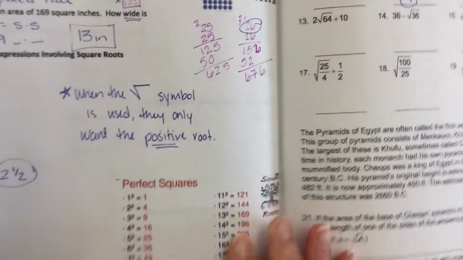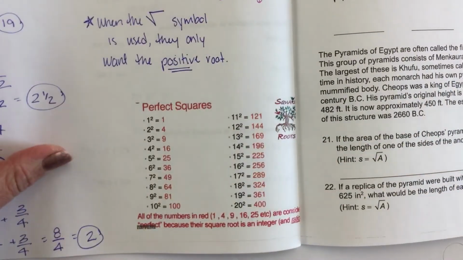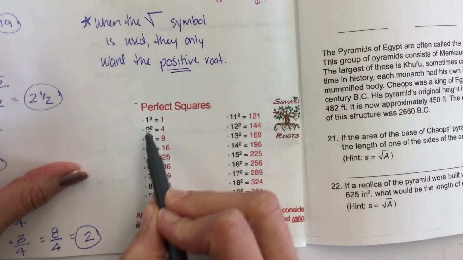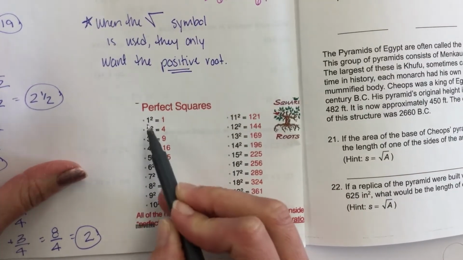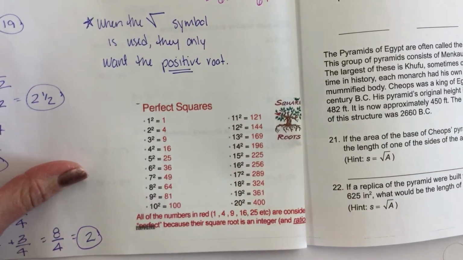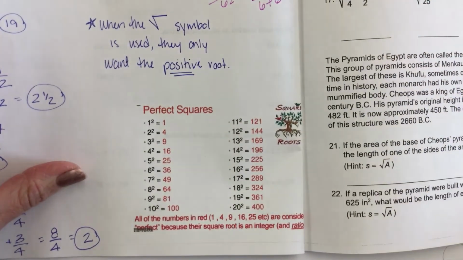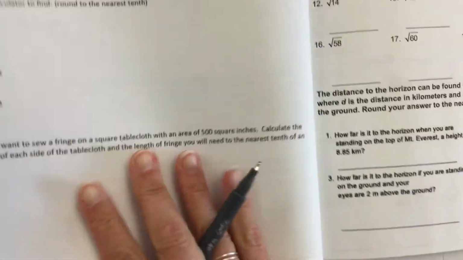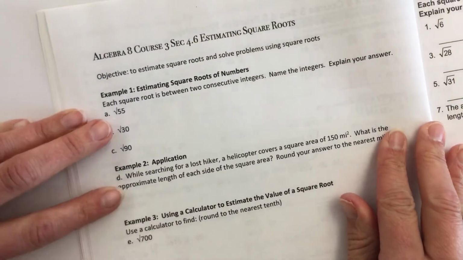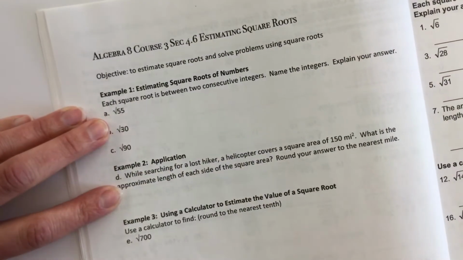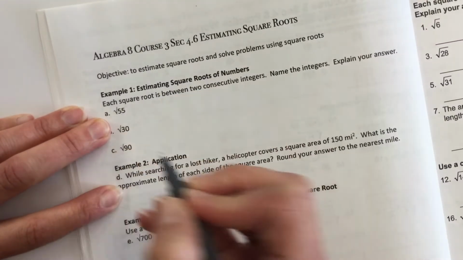So if you look at this perfect squares table, you can see that these numbers are consecutive. That means 1, 2, 3, 4, 5, 6, 7, 8, 9, 10. But these numbers are not. Okay, and you're going to use this when you solve these problems. So you're looking for the square root of 55. So you have to think about what two perfect roots are on each side.